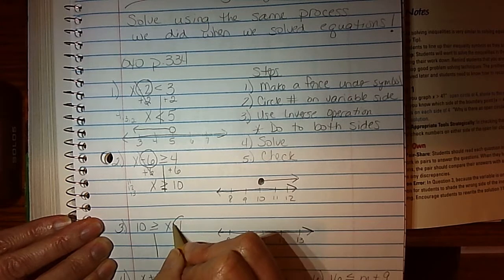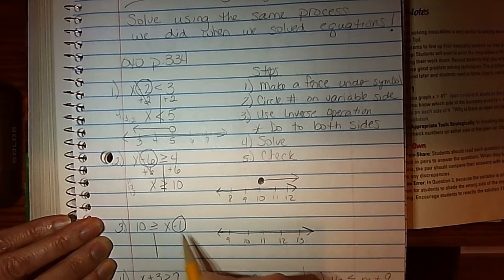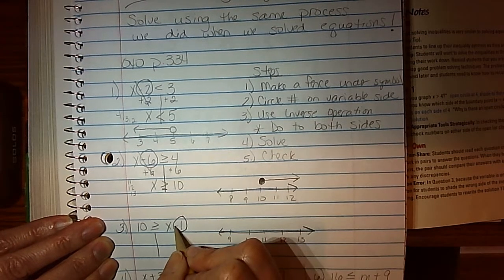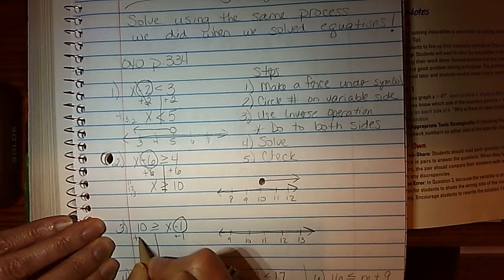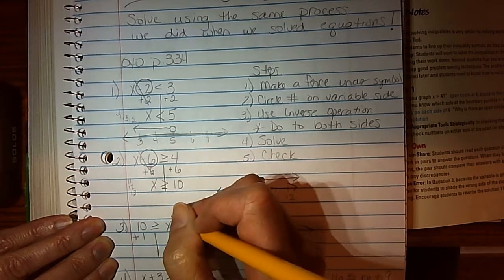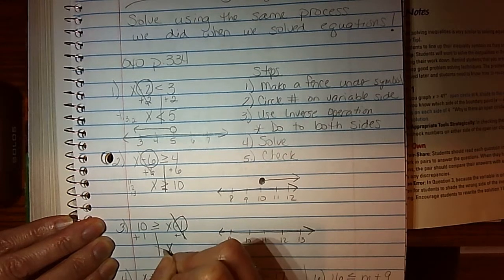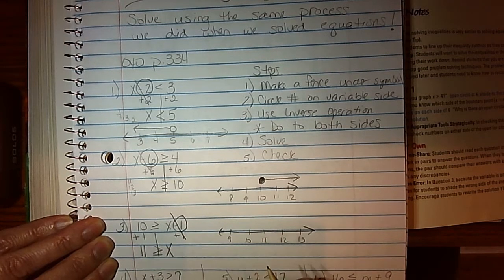Circle the number on the variable side. It doesn't matter where the variable is, just circle the number on that side. So what's the opposite of a minus 1? Plus 1. Whatever I do to that side, I must do to this side. Cancels out. I'm left with x. Bring down my symbol. 10 plus 1 is 11.